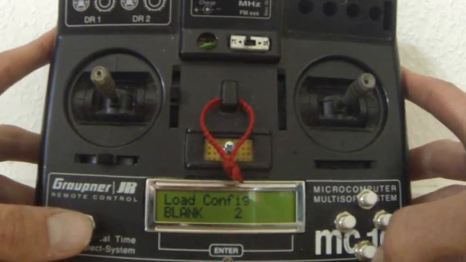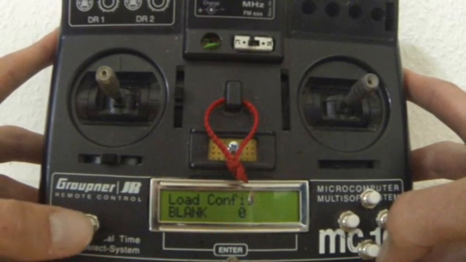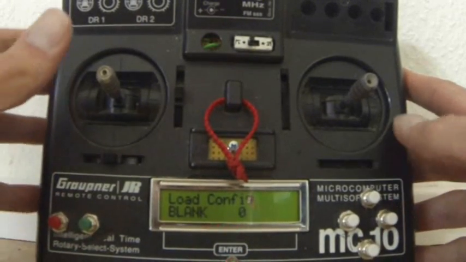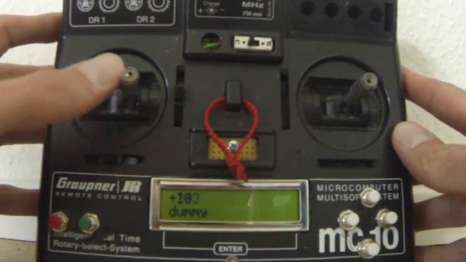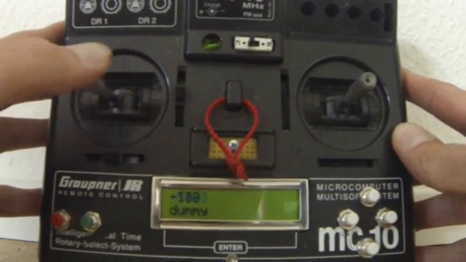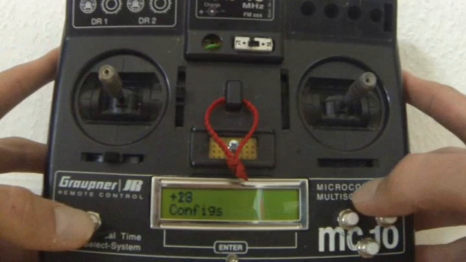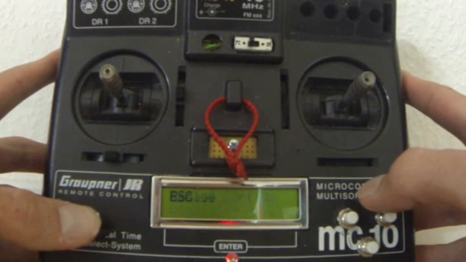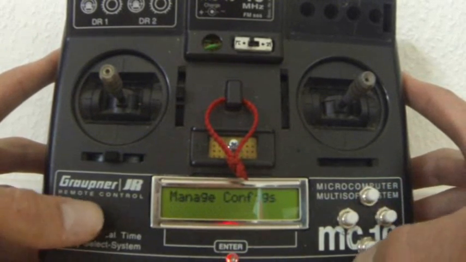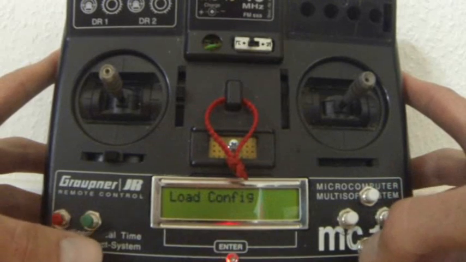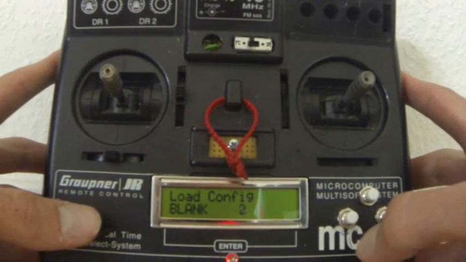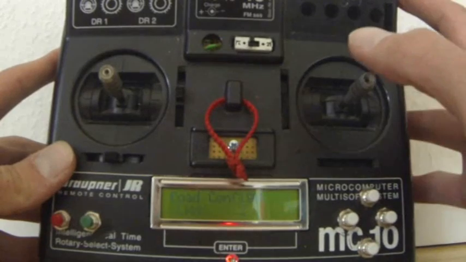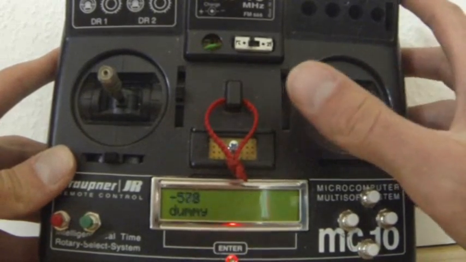Let's see that nothing has come in this order. I'm going to load blank 0. It is still sensitive to this stick. And I'm going to load blank 2 as well. Configs, load configuration, blank 2. And it is sensitive to this stick.